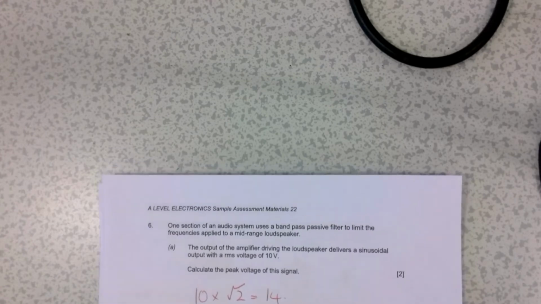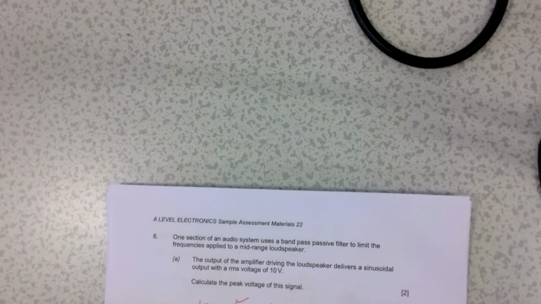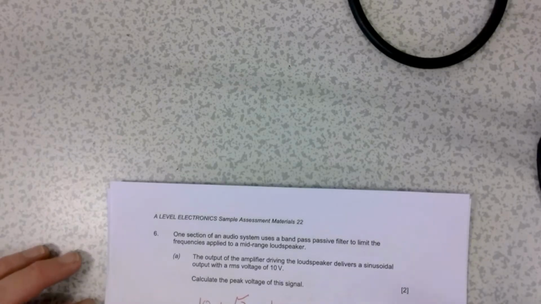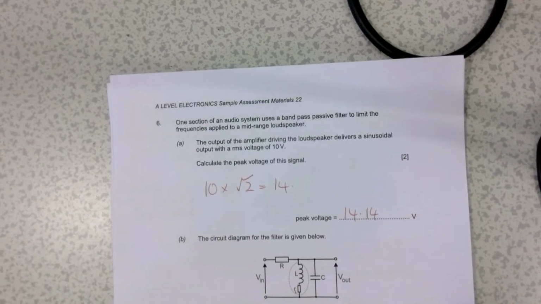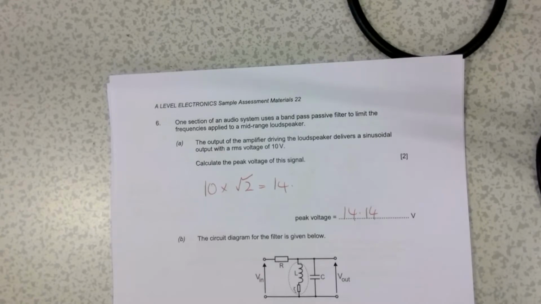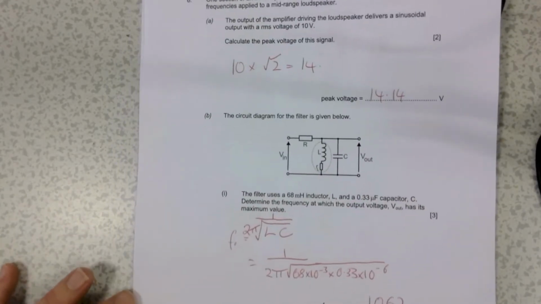Right, so one section of an audio system uses a bandpass filter to limit the frequencies applied to a mid-range loudspeaker. The output of the amplifier driving the loudspeaker delivers a sinusoidal output with an RMS voltage of 10 volts, which is going back to power supplies. So hopefully, to work out the peak value, you should have multiplied the RMS value by the square root of 2, giving you precisely 14.14 volts. And then we go on to the filter question.